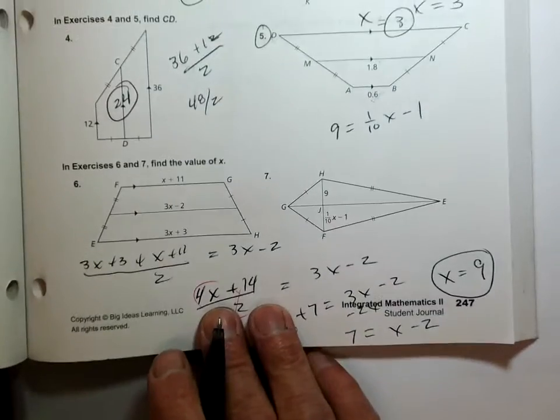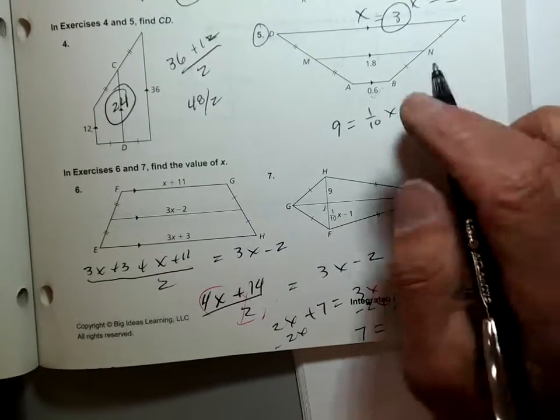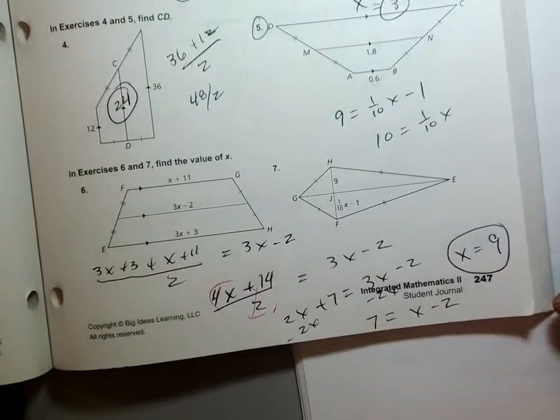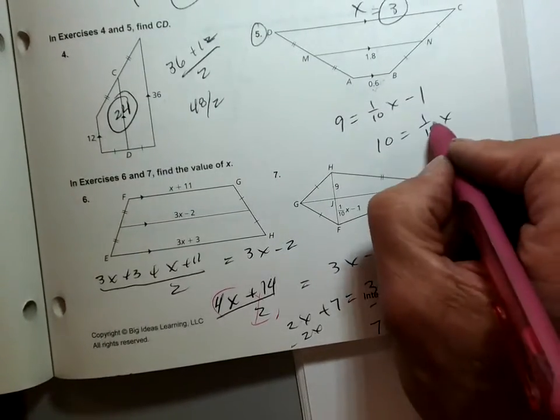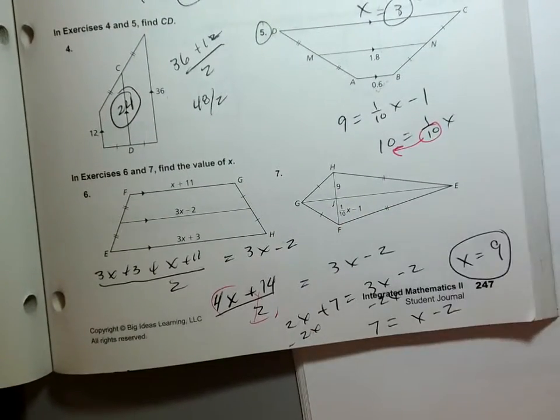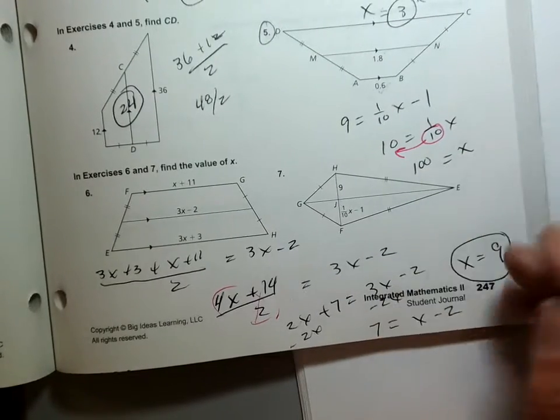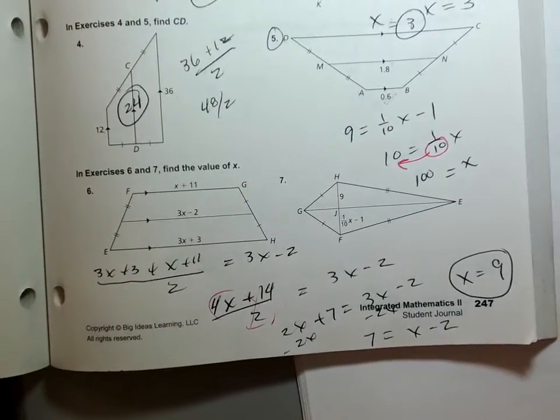Plus 1 on both sides, I get 10 equals 1/10 x. Multiply by 10, and x is 100. Okay, and that's all. Not bad, huh?